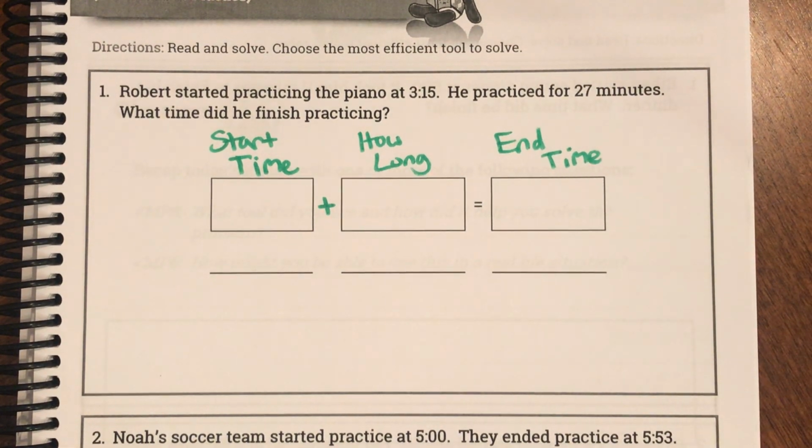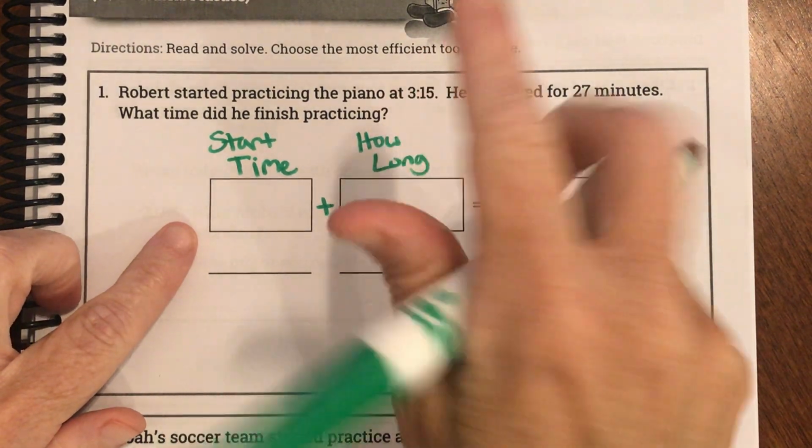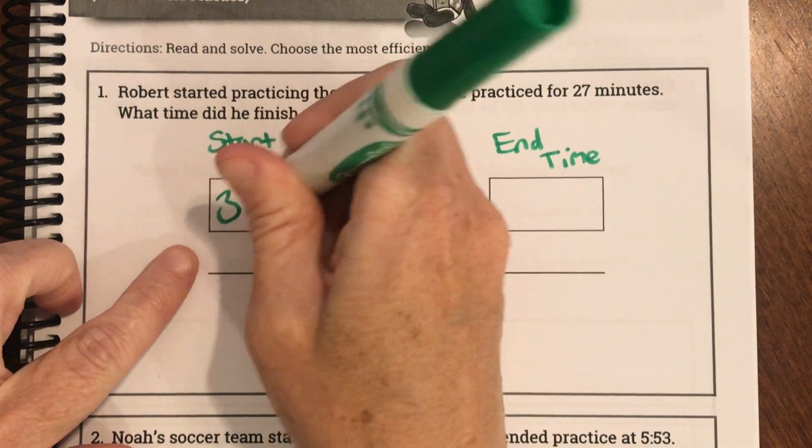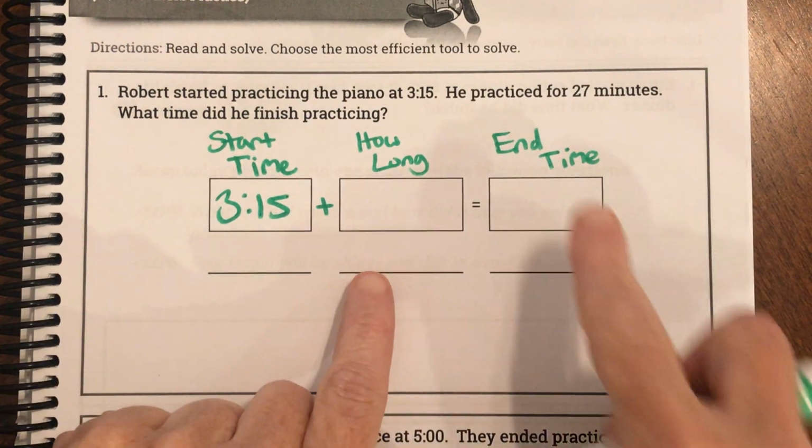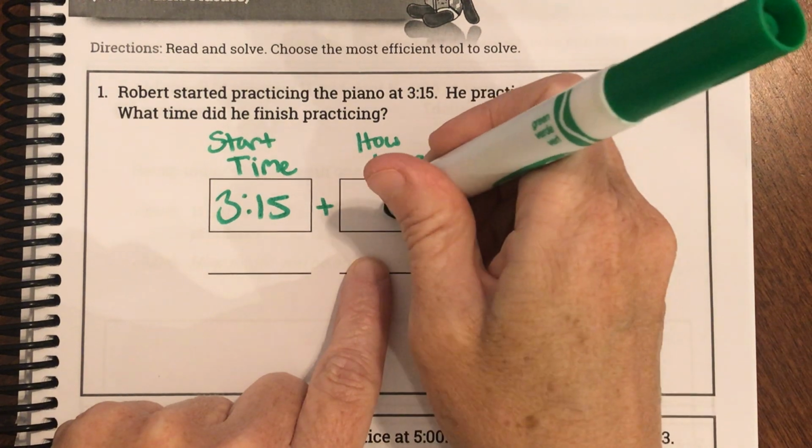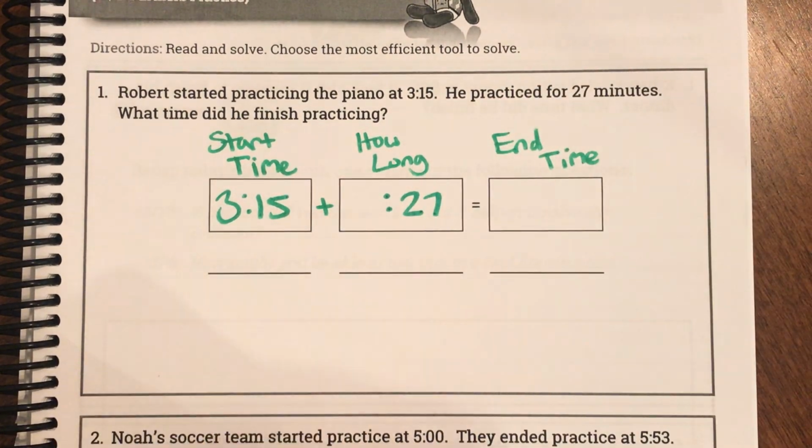So I just use that to help us. So what do we know? We know our start time was 3:15. We know he practiced for 27 minutes. Okay, so again, we have 3 strategies. We have a clock, but they didn't give us one. We have adding and subtracting, or we have a number line.